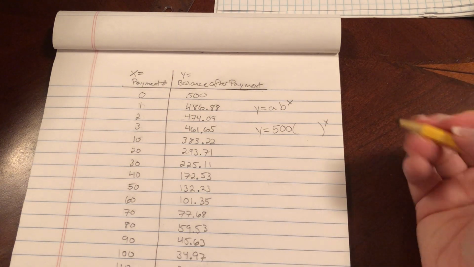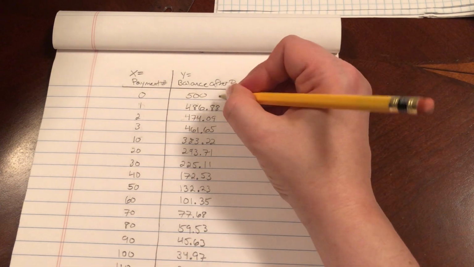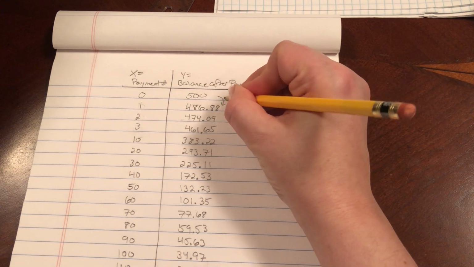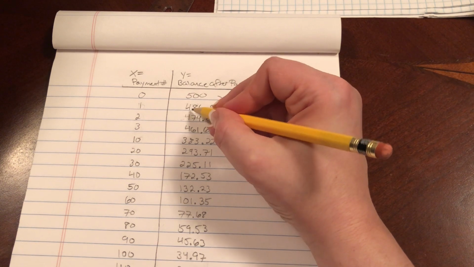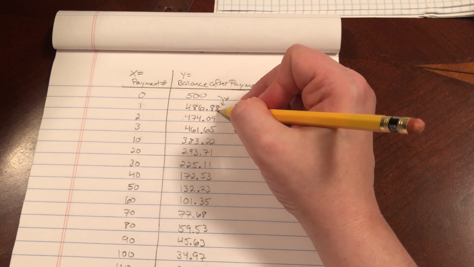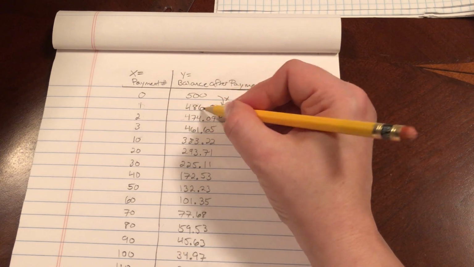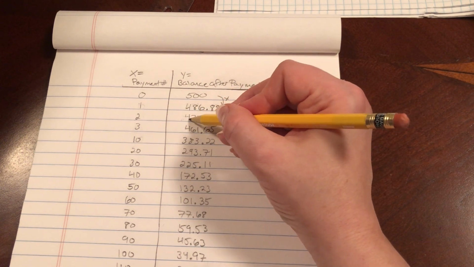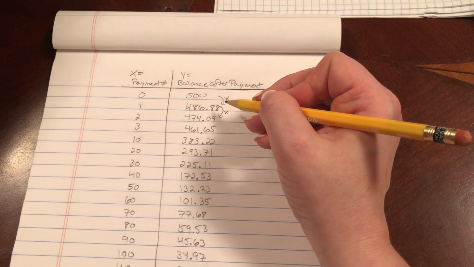Well, I want you to consider, if you multiply to go from 500 to 486.88, and if you multiply to go from 486.88 down to 474.09, what should we do to go backwards?